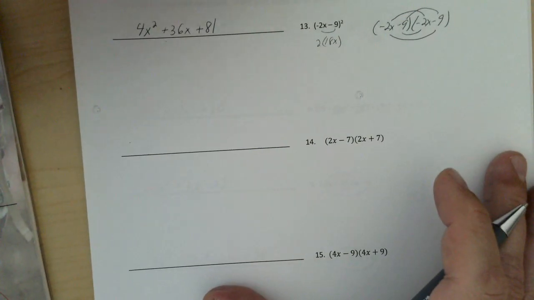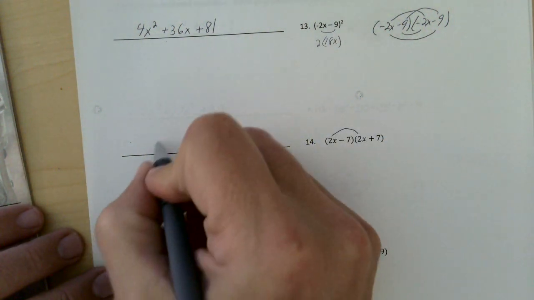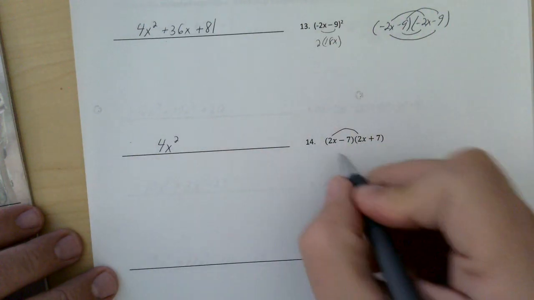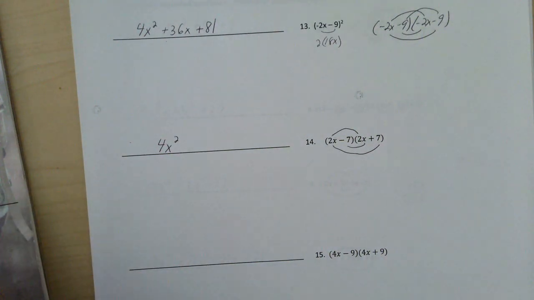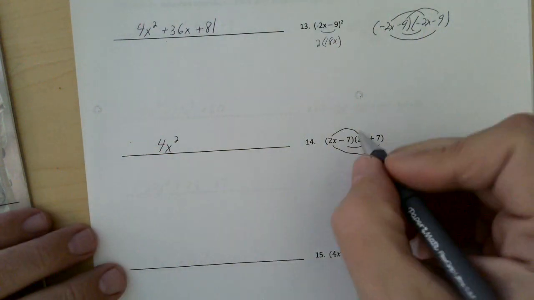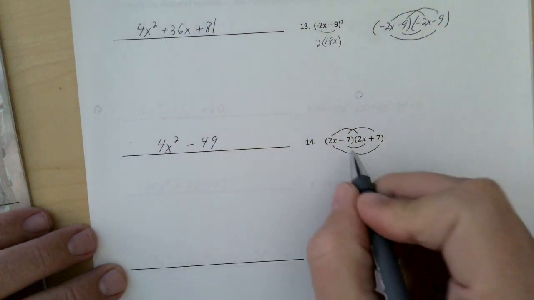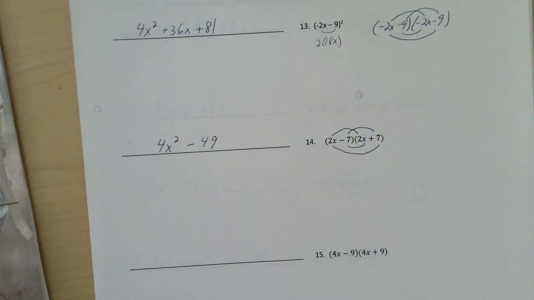Okay? Then the last two, super easy, because your outers and inners are going to cancel out. So you're going to get 2x times 2x is 4x squared. Your outers and inners disappear. A 14x and a negative 14x disappears, and you're left with a minus 49. Okay, a negative times a positive is a minus, and you're left with 7 times 7, which is 49.